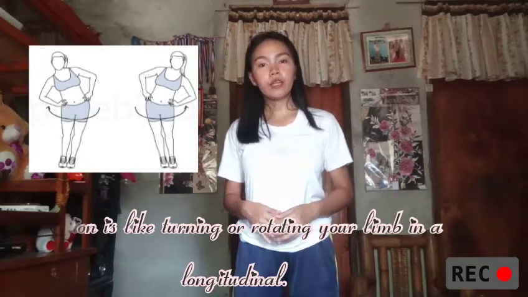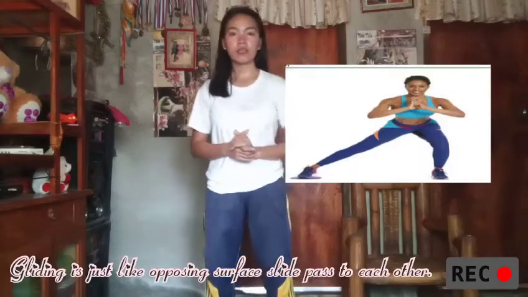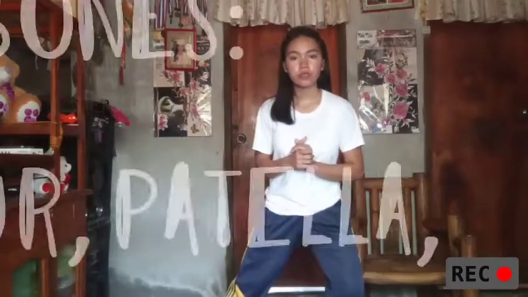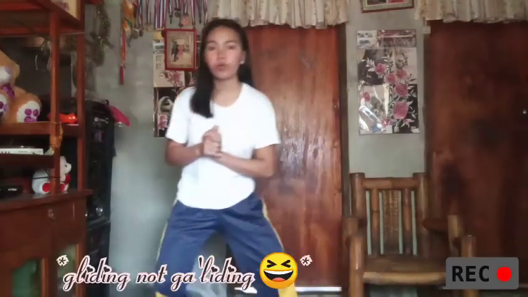Proceed to rotation. Rotation is just like turning or rotating your limb, or turning or rotating your body, just like this one. This is the rotation. Next is gliding. Gliding is just like sliding your legs against each other, just like this one, to balance your weight. You balance your weight to perform gliding.